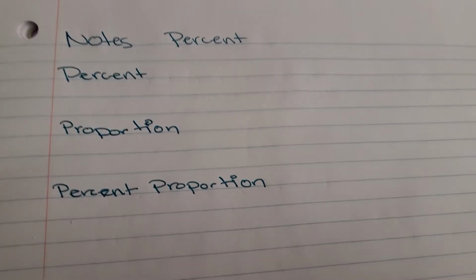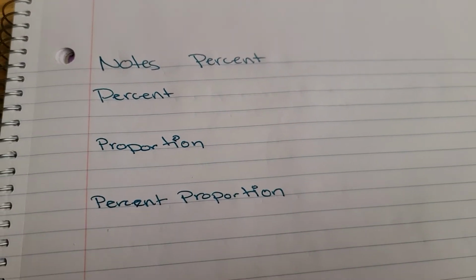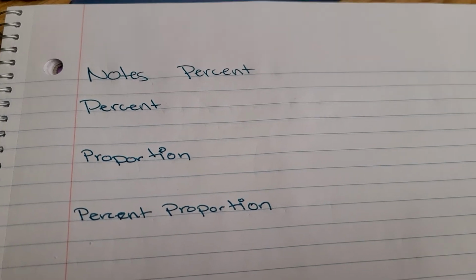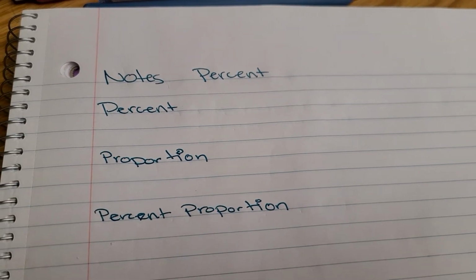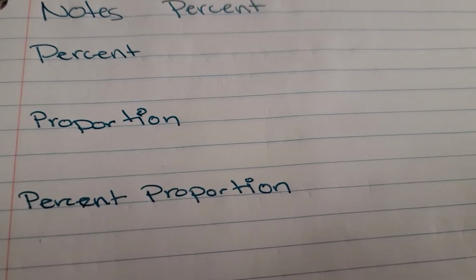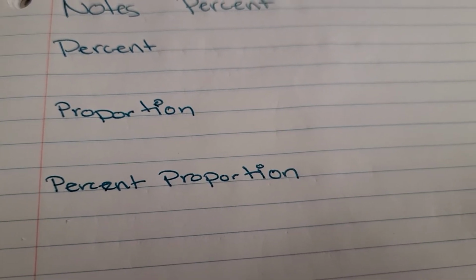All right, my students, and welcome to another set of notes, and this will consist of percent. Now we do have three vocabulary words. We have percent, proportion, and percent proportion.